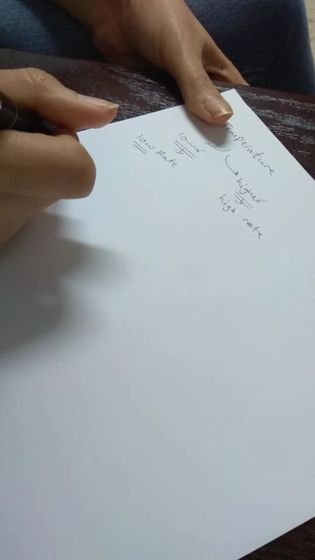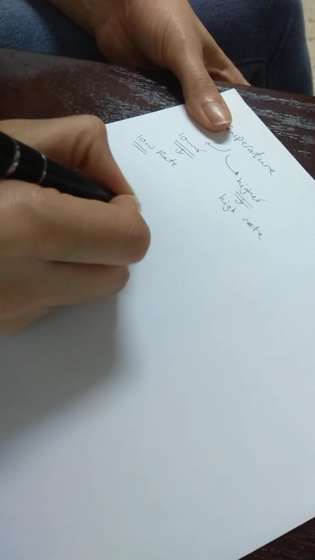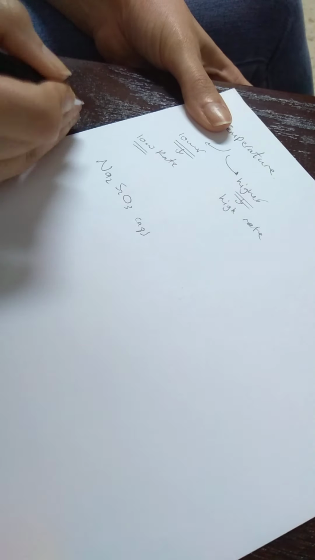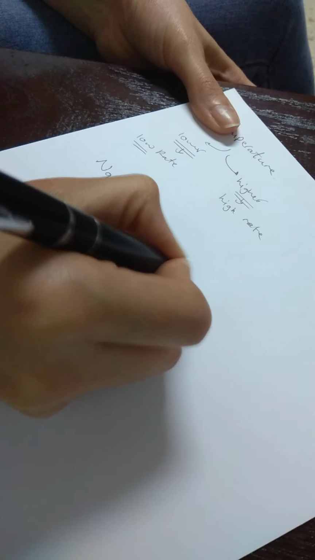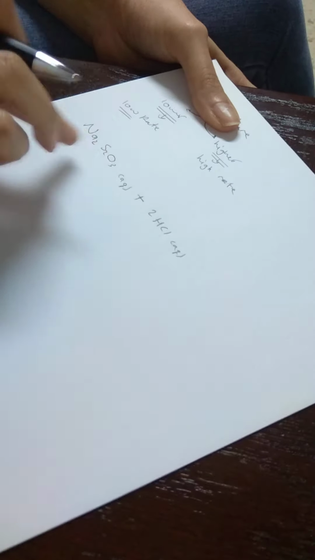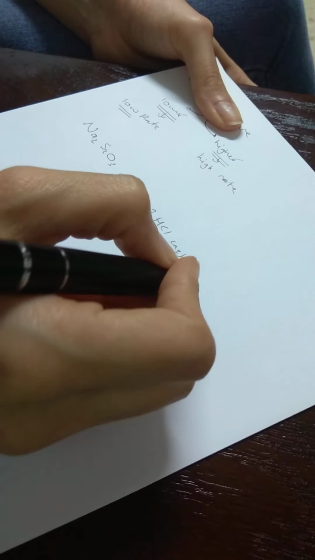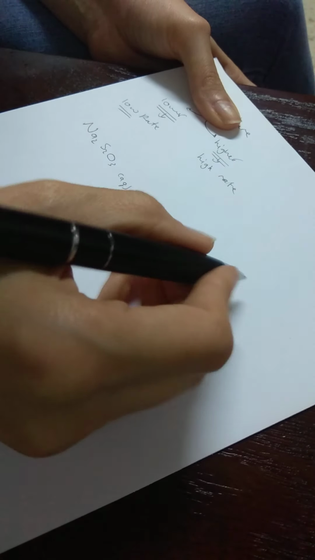Now, let's take an example: the reaction of sodium thiosulfate, Na2S2O3. This is a solution, separate from another solution of HCl. Mixing these two solutions, I will show you within a minute the figure in the book.